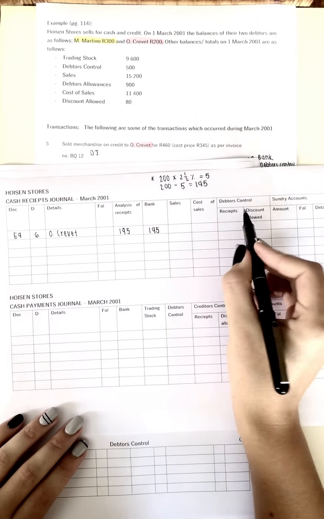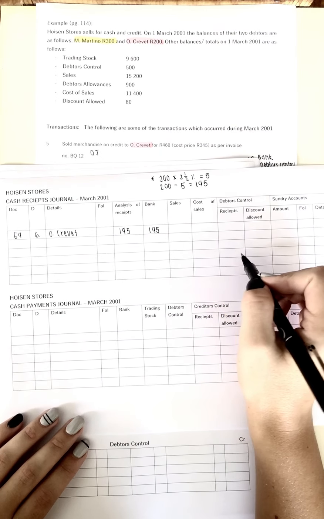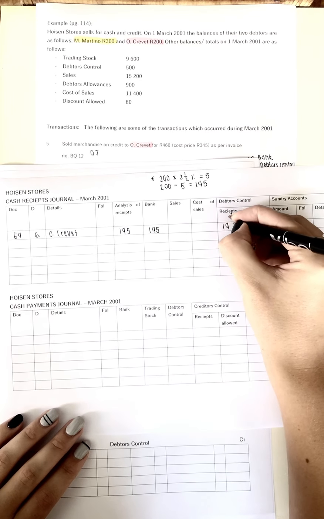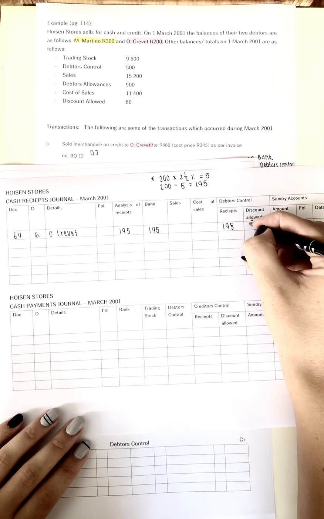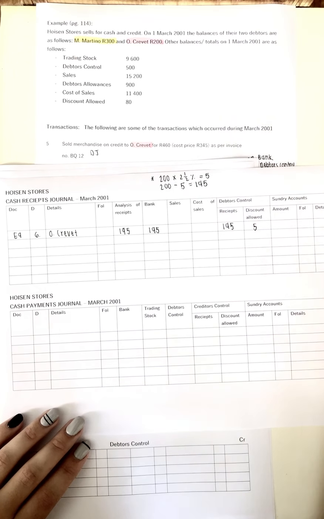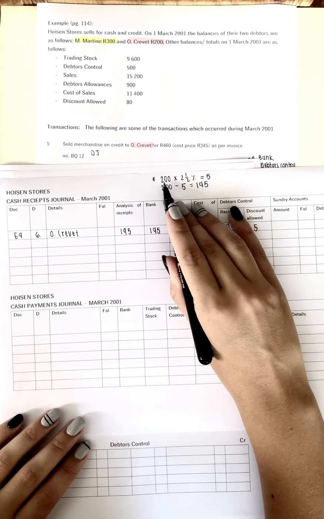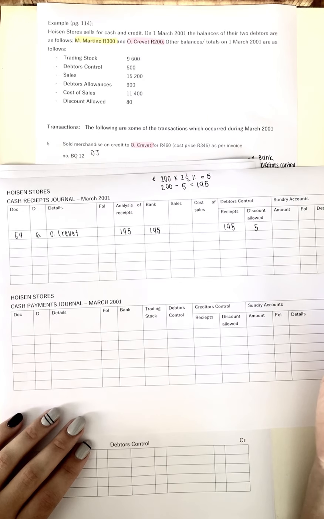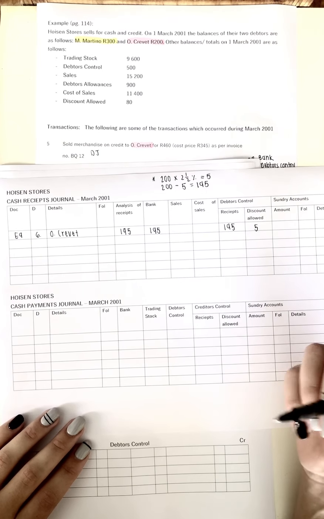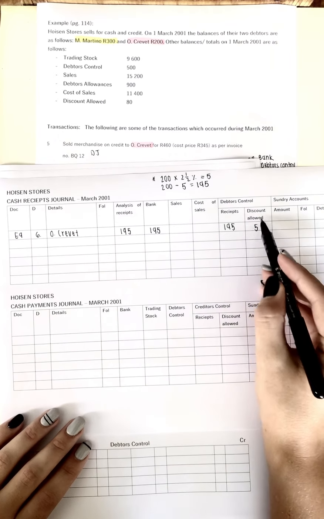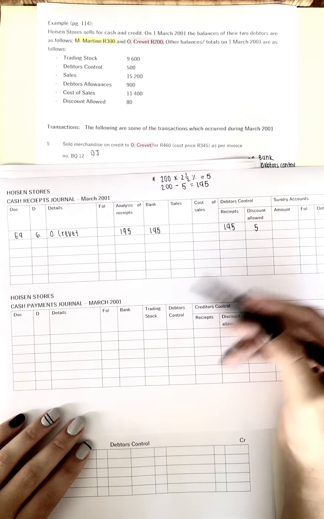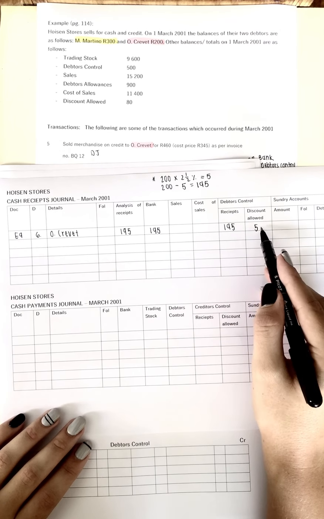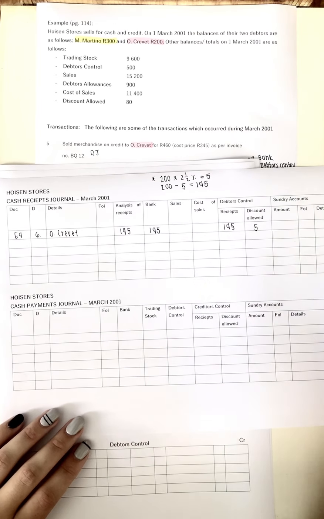Then here, underneath your debtors control sections, you've got receipts and you've got discount allowed. So he paid us 195 Rand, and the discount that he was allowed is 5 Rand because we worked that out. These two together add up to 200 Rand, and that's why they fall under debtors control, because we need to decrease his account by the 200, otherwise he still owes us that 5 Rand. So you put under receipts how much he pays us, and under discount allowed you put the discount.